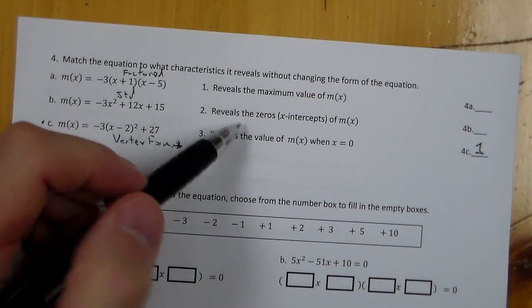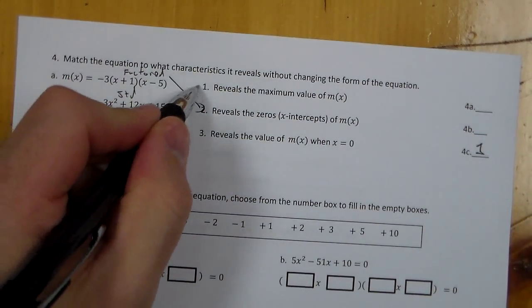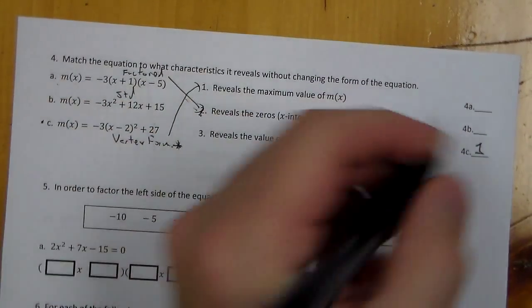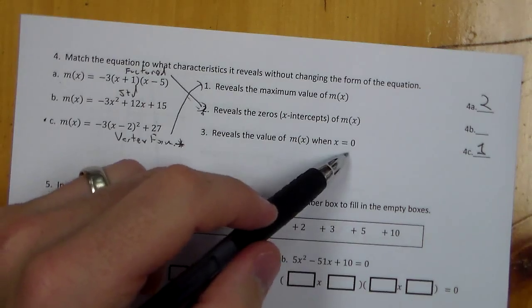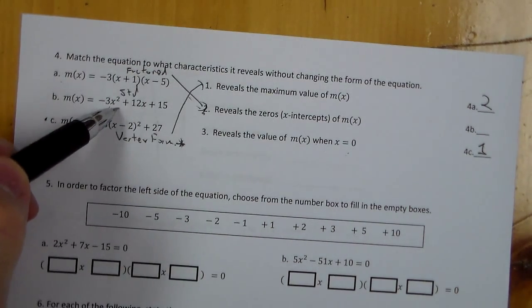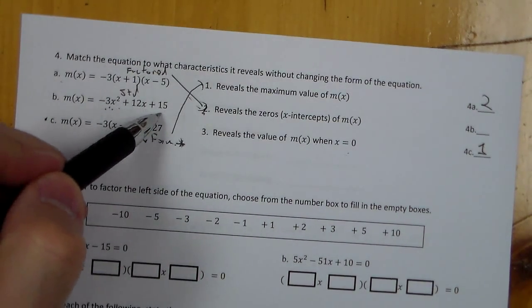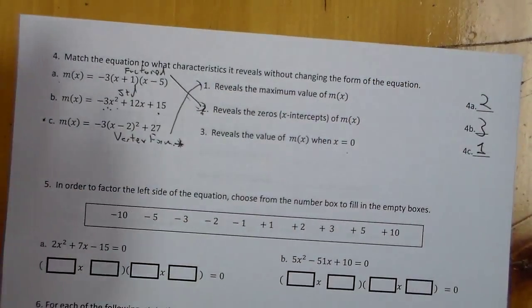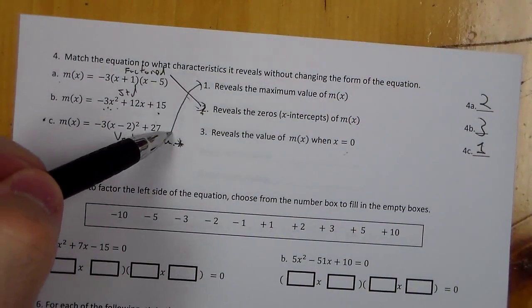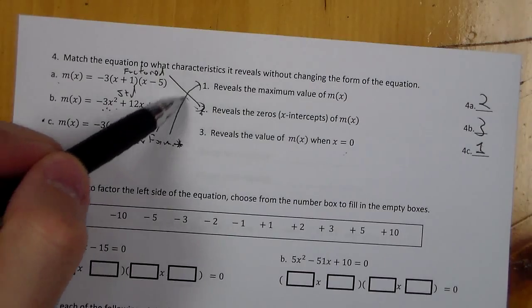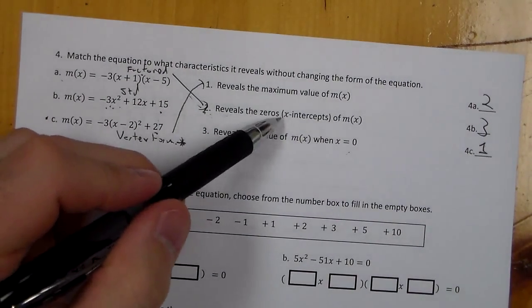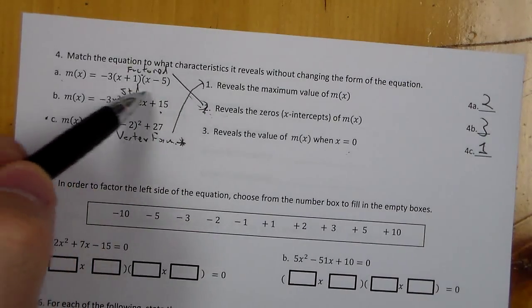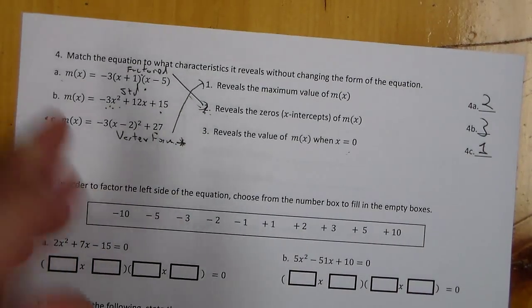Reveals the zeros, the x-intercepts. That comes when it's factored. So we get that from the factored, so that would be 2. And then our last option reveals the value of m of x when x is 0. What's nice about this form is if x is 0, I just make these both 0, and I know it's 15. So that would be 3. Really the focus we have to be ready for is vertex form. It tells us nicely what the maximum is, 27. Factored form easily tells us what the x-intercepts or the zeros are, because we set these factors equal to 0.